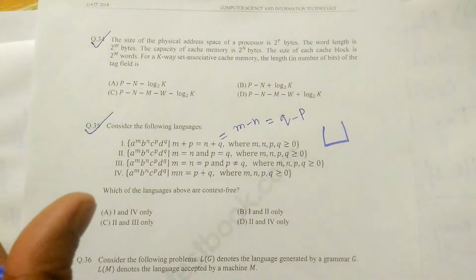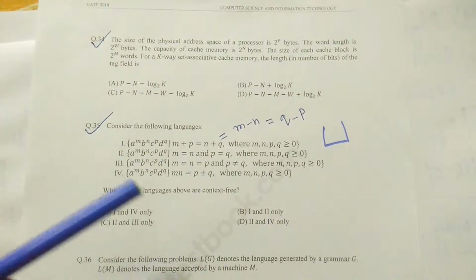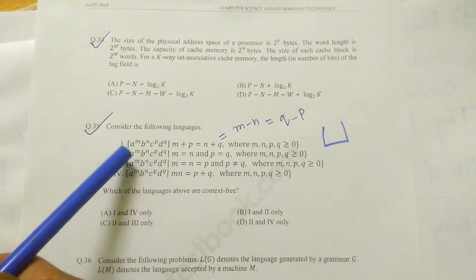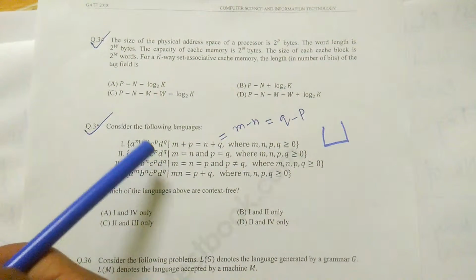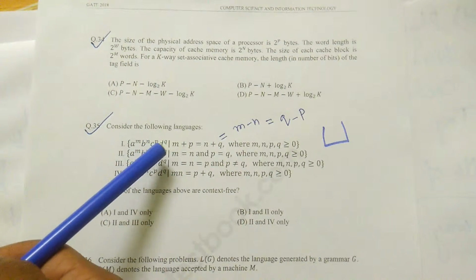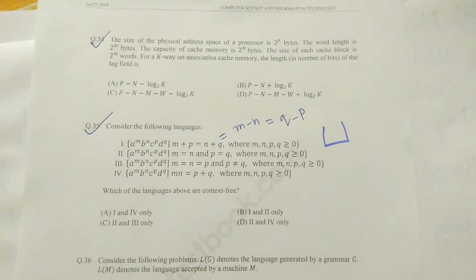So we will get the difference of a and b, that is m minus n. After that we will push c, and in the same manner we will pop c when we read d. So we will get the difference of q minus p. So this can be implemented in one stack. So this is a context free language.